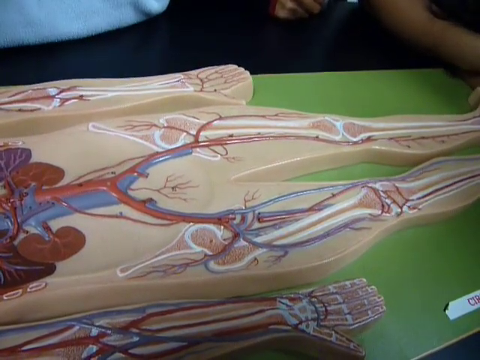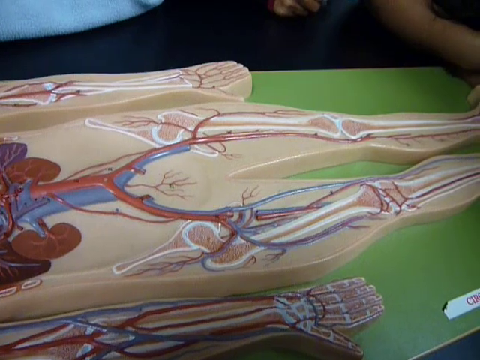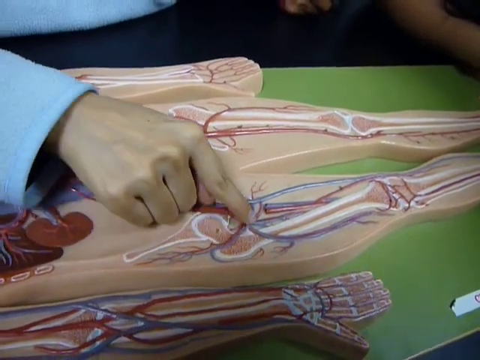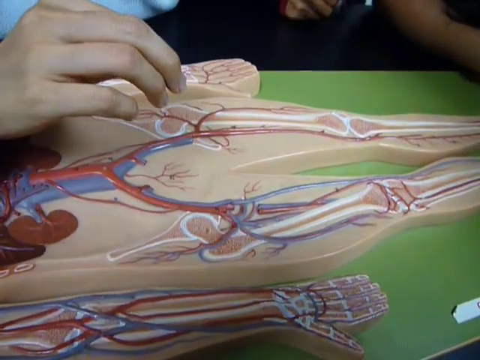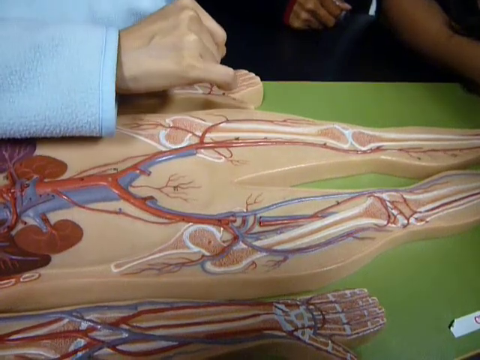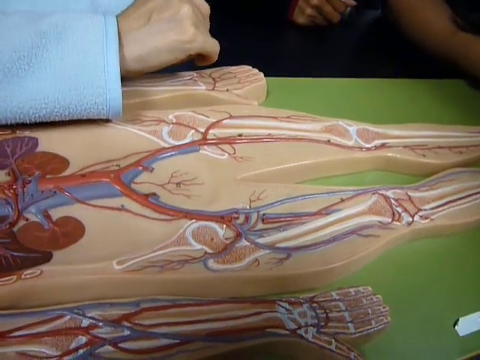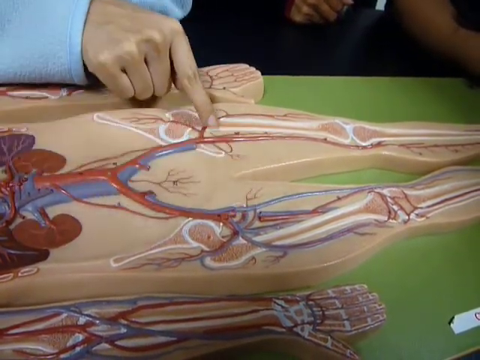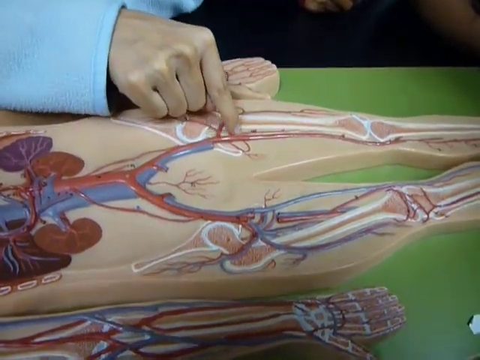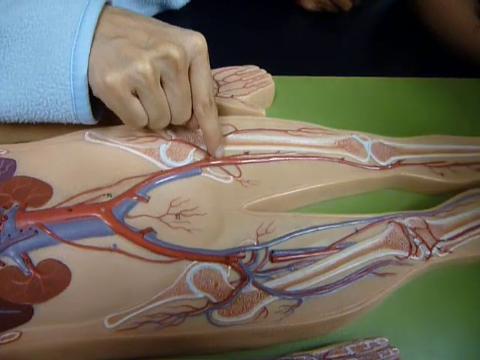The femoral circumflex arteries and veins are these. I believe this is the anterior and that's the posterior, but all you need to really know is the circumflex. The deep femoral vein is this one, because it goes deep inside. Okay, that's the femoral arteries and veins.